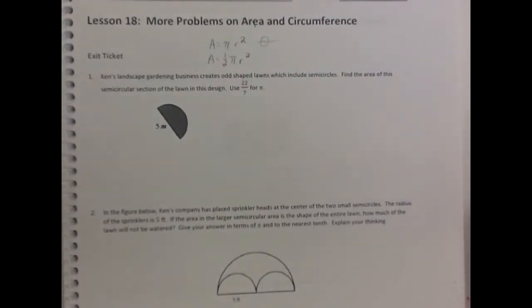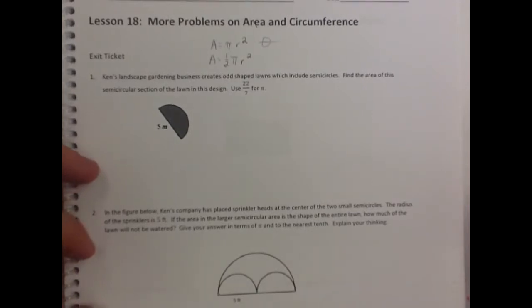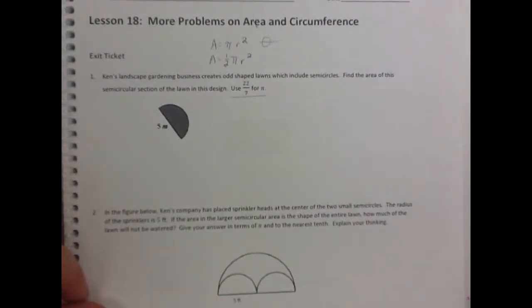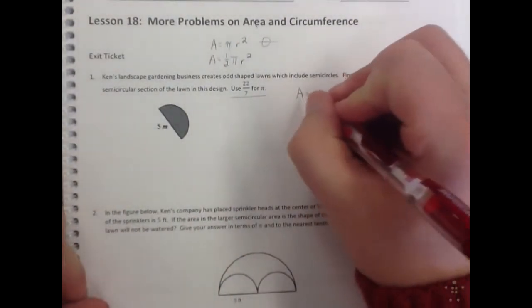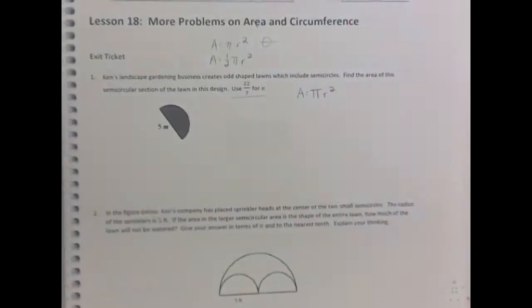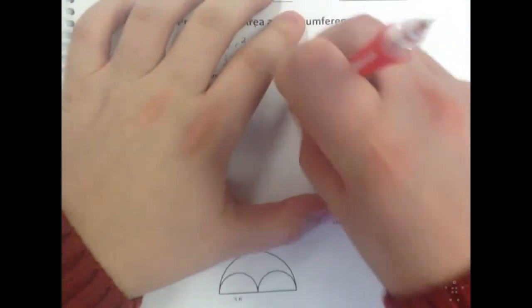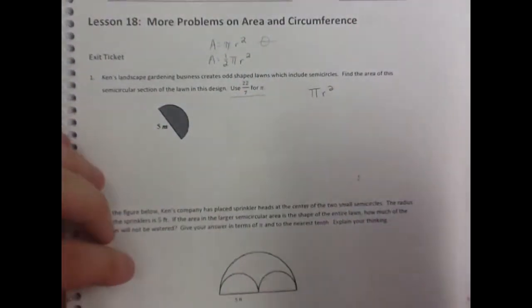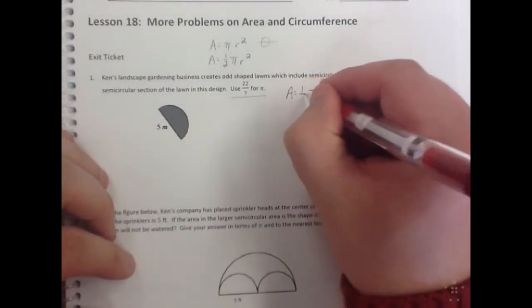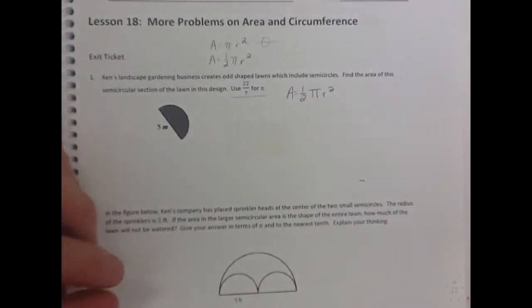Number 1 says, Ken's landscape gardening business creates odd-shaped lawns which include semicircles. Find the area of this semicircle section of the lawn in this design. Use 22/7 for pi. Okay? So we got our formula here. A equals pi r squared. And actually, that's not what we have because we don't have a regular circle. We have a semicircle, so we need to use the second formula. A equals 1/2 pi r squared.